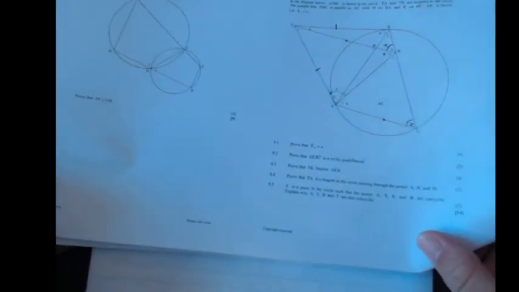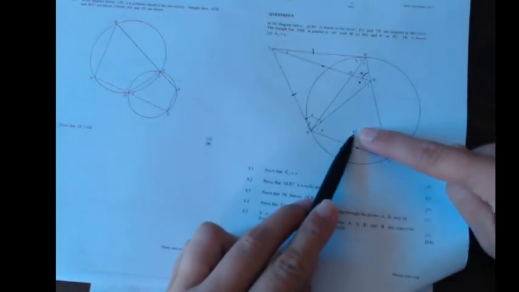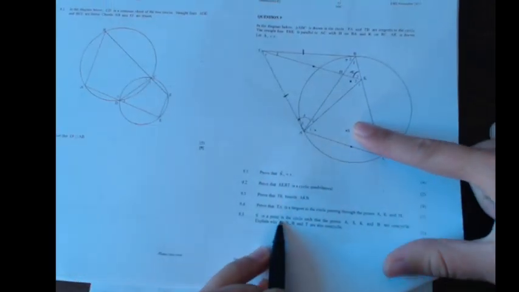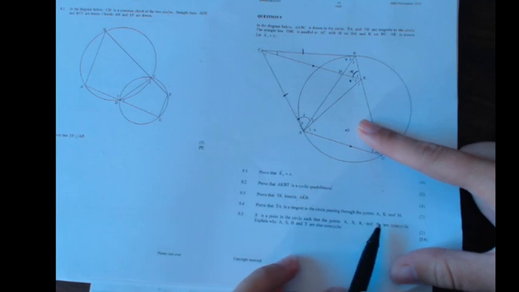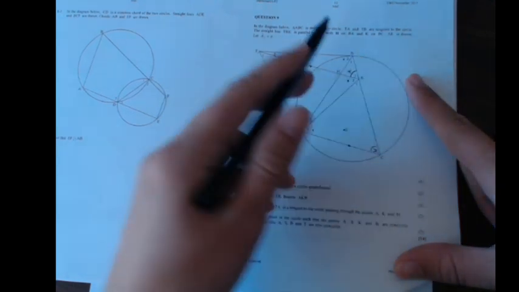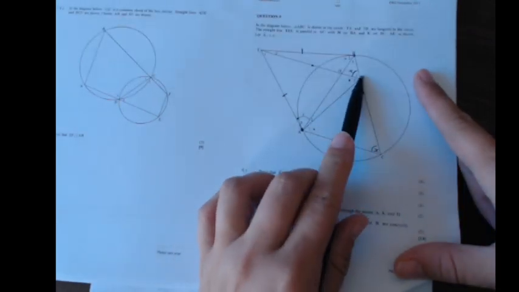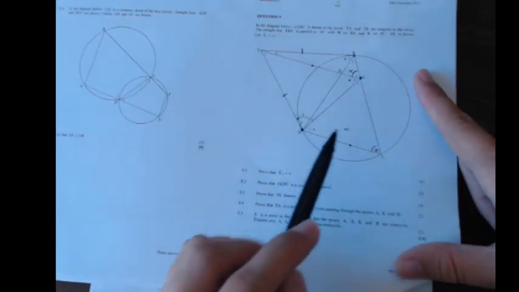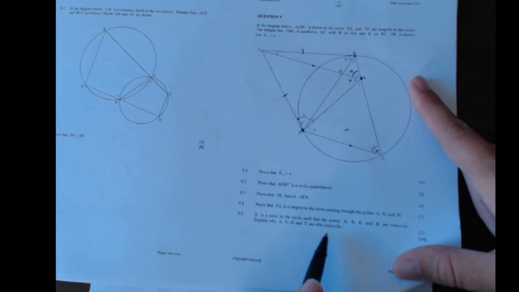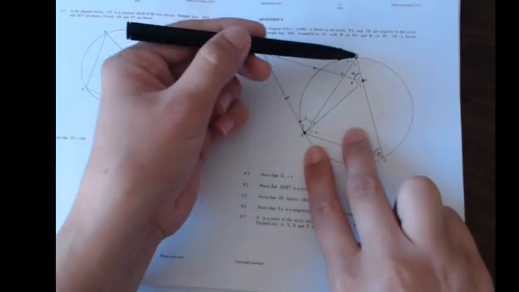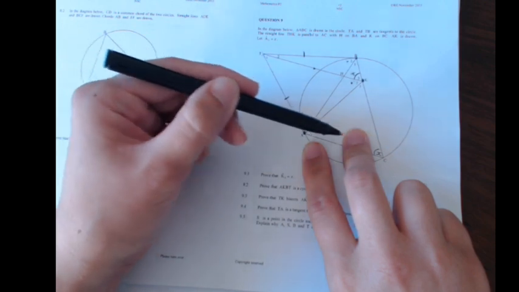Okay, question 9.5 says S is a point in the circle such that points A, S, K, and B are concyclic. So A, S, K, and B lie on the same circle. It's given information to me. Concyclic means they lie on the same circle. Explain why A, S, B, T are also concyclic. So I want to know why A, S, B, T are concyclic, right?